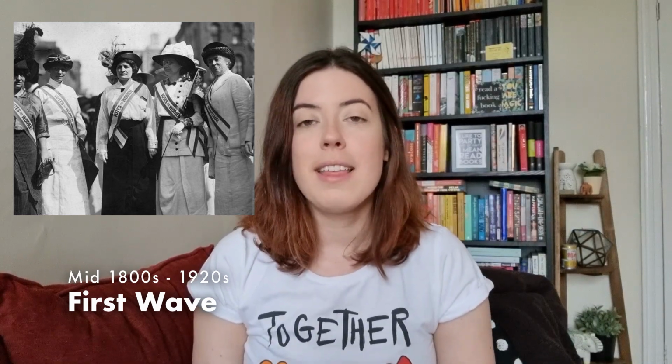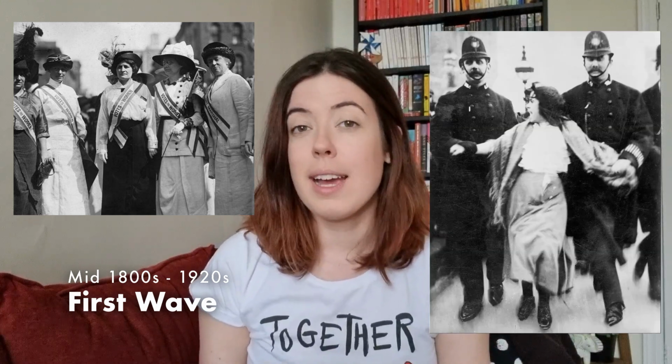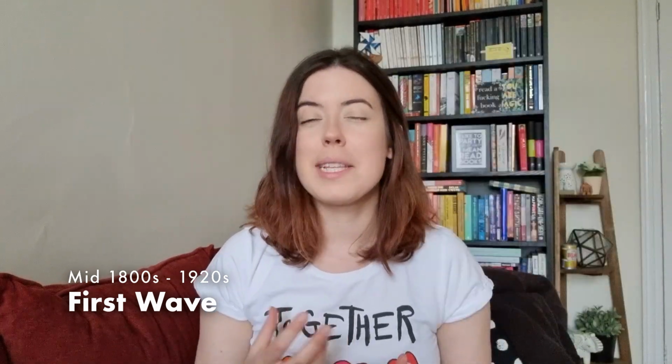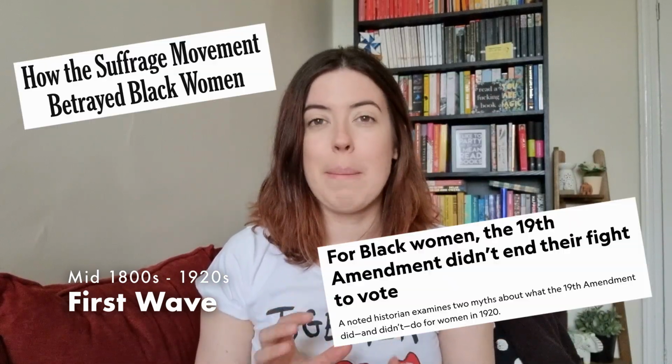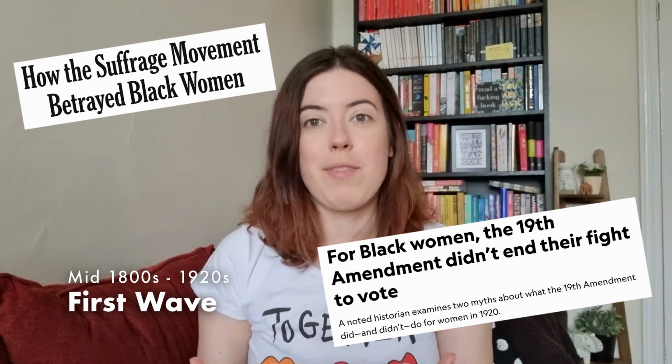The first wave featured the suffragettes, and while these women were absolutely abolitionists, they were literally imprisoned, went on hunger strike, and even died for their cause, for the rights of women and for the right to vote. It's important to remember that it was a very white wave, in that the campaign mainly focused on the rights of white women to vote. That was the focus at the time.